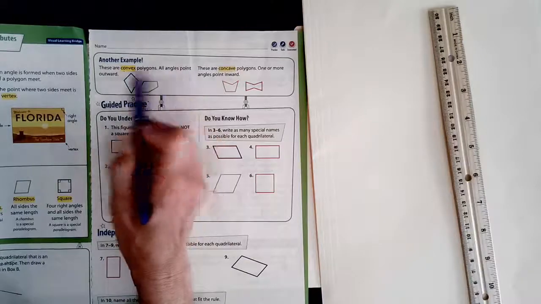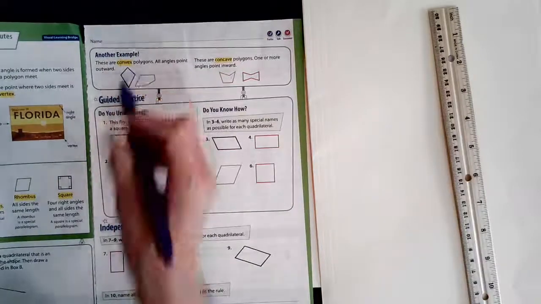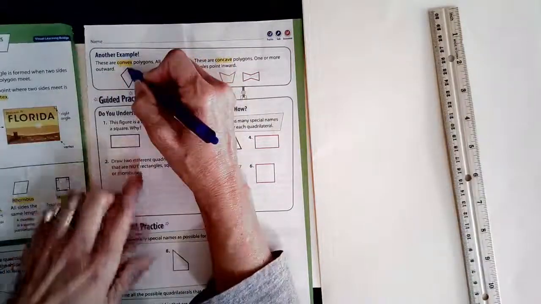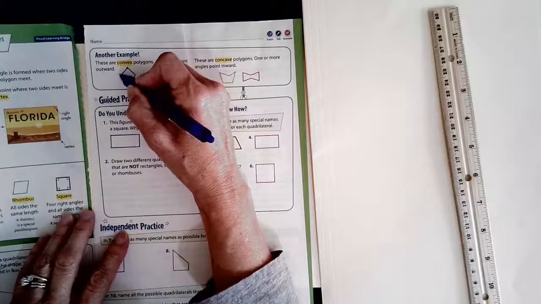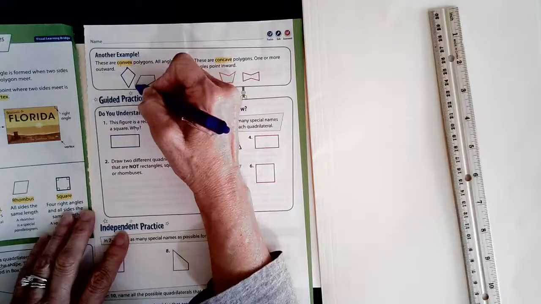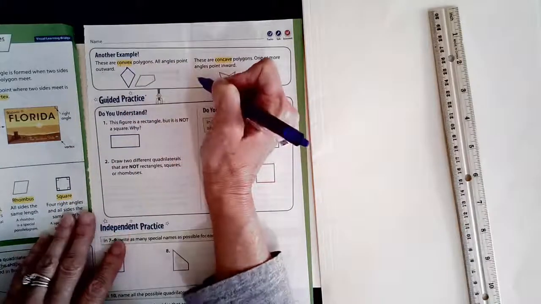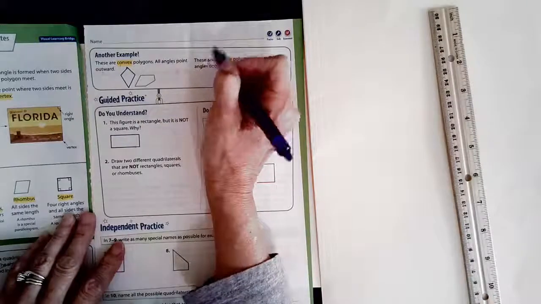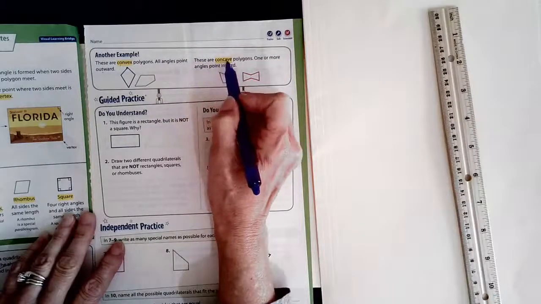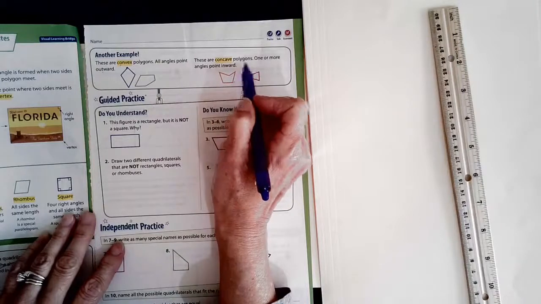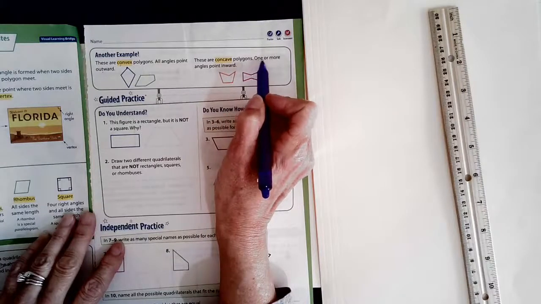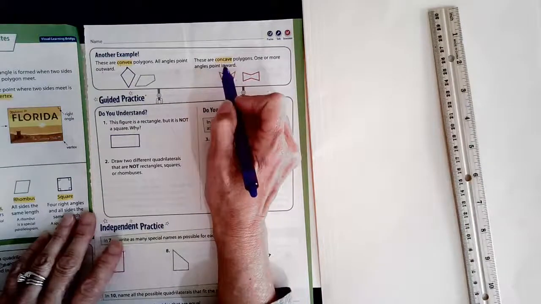All the angles point outward. So we can see when these 2 lines come together here, it's pointing outward, outward, outward, outward. All of our angles are going to point outward. Now, these are called concave polygons, and that means that 1 or more angles point inward.